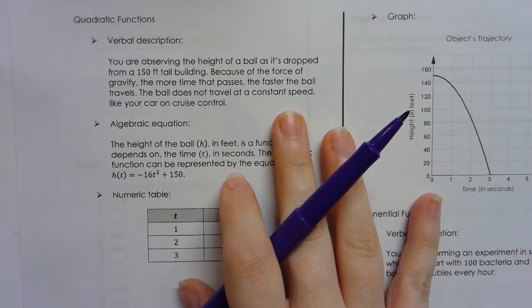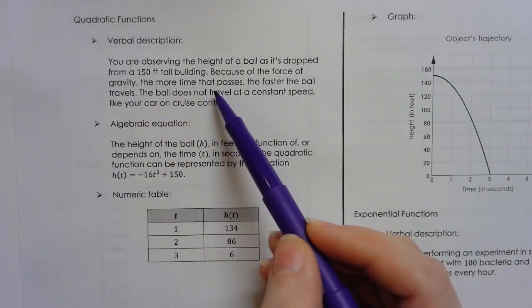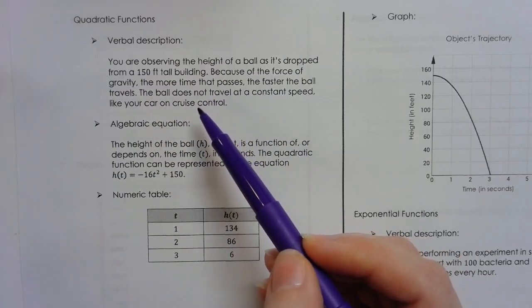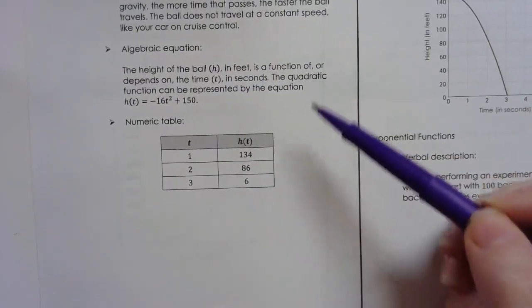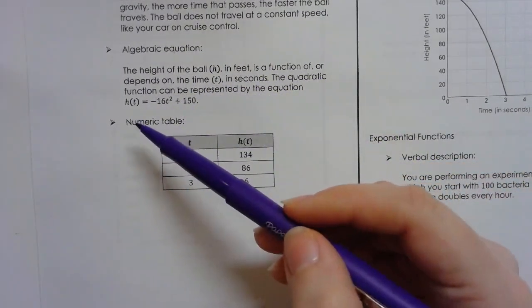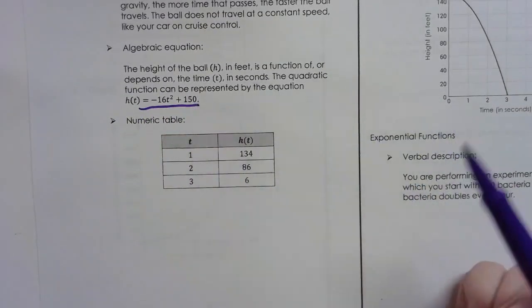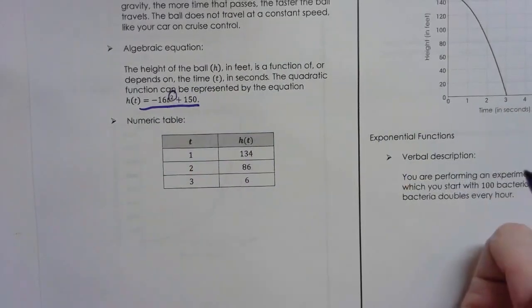Remember, because of the force of gravity, the more time that passes, the faster the ball travels. The ball does not travel at a constant speed like your car on cruise control. So the height of the ball, h, is a function of, or depends on time. The quadratic function can be represented by negative 16t squared plus 150. So there's that squared that makes it a quadratic.